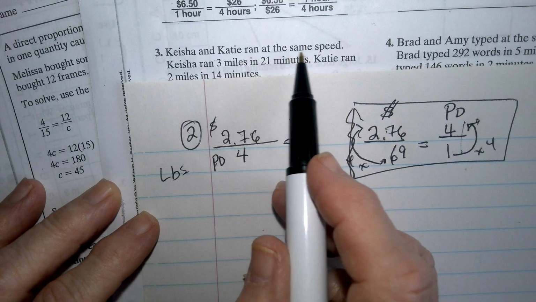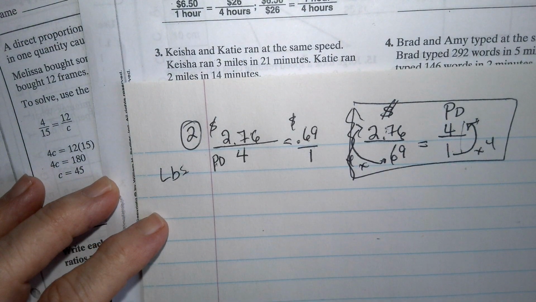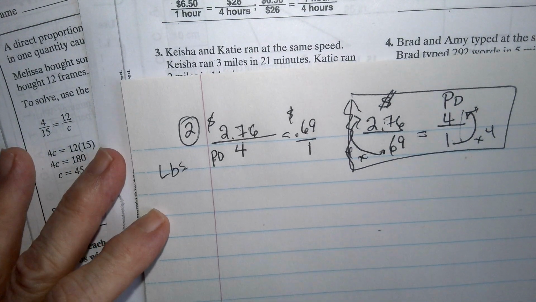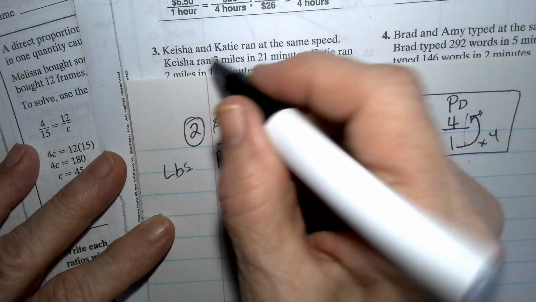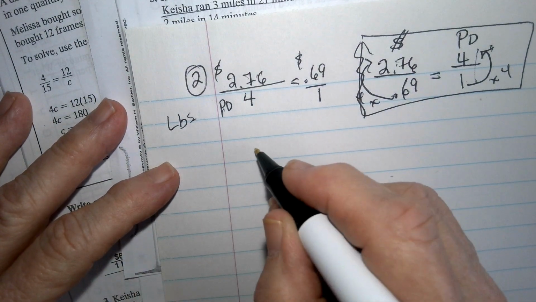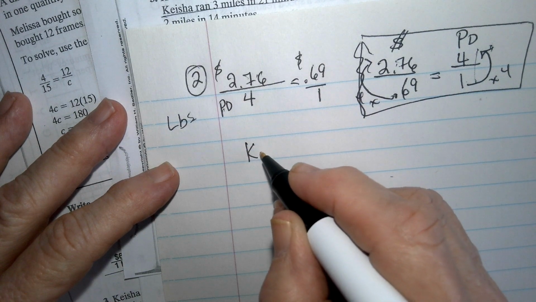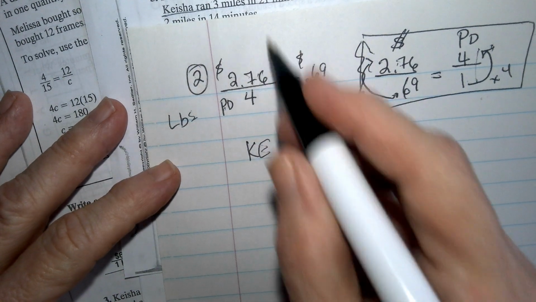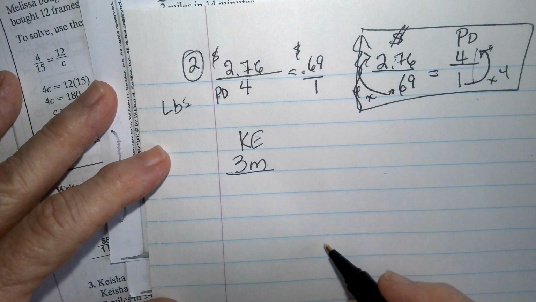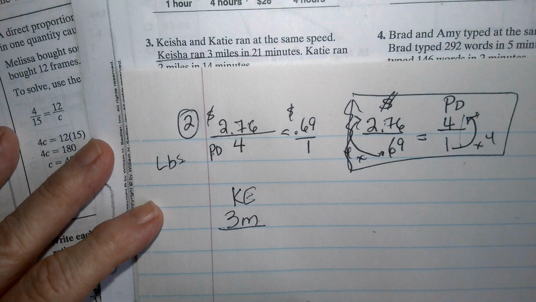They run at the same speed, so their ratios would each be the same when reduced. We'll start with Keisha. She ran 3 miles in how many minutes? 3 miles in 21 minutes.